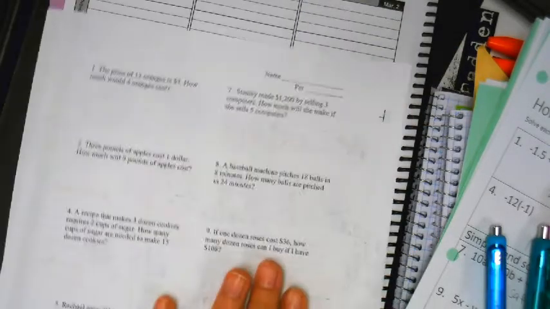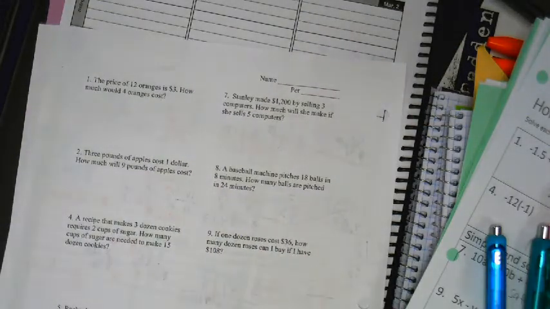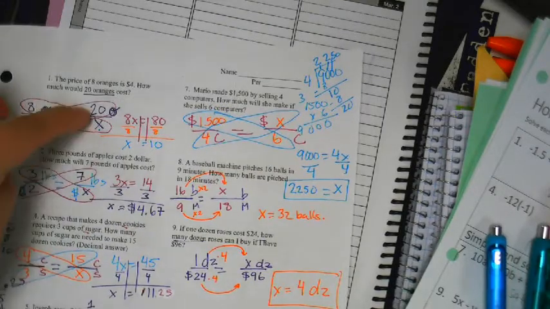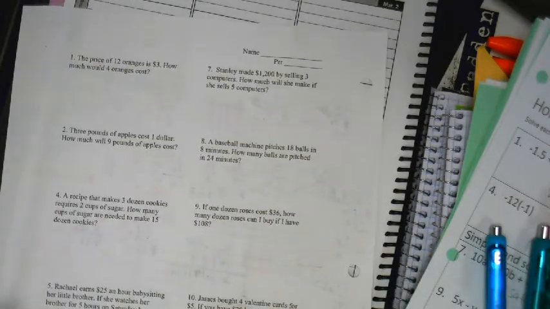It looks so similar, Mrs. Melly. It does. It still has the same typos too. But it has different numbers. So if you're confused, you can just look at the back. The proportions will stay the same. The answers will be different. So let's get to work.